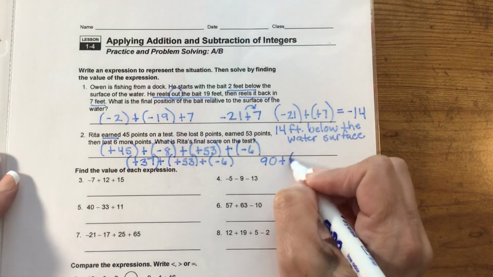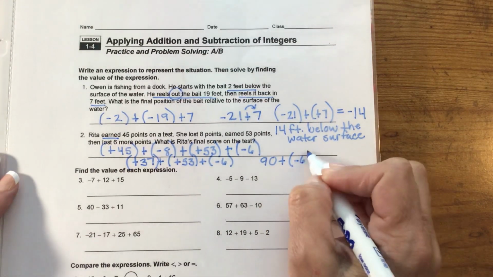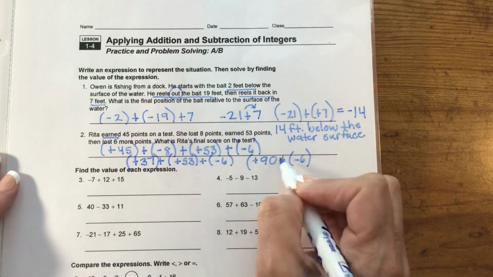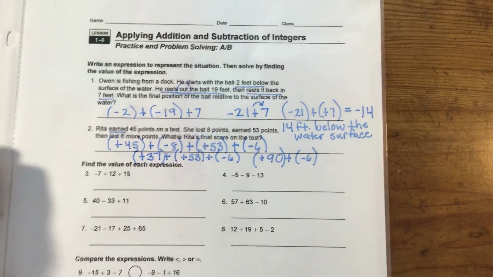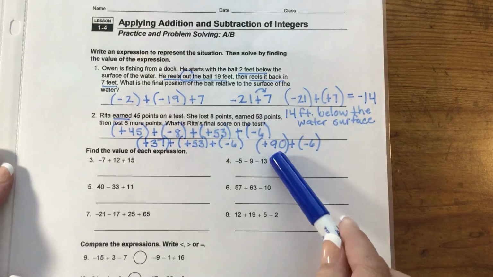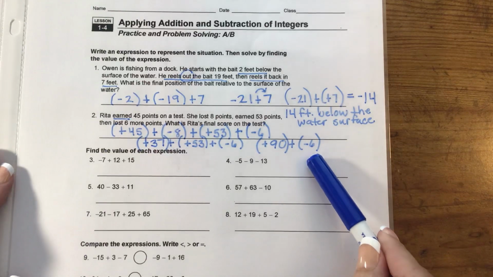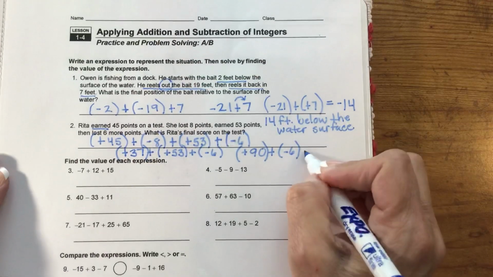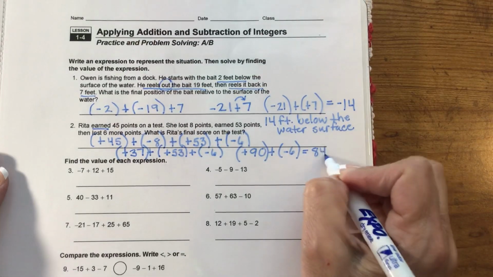90 plus a negative 6. Okay, if you want, you can go ahead and put a positive sign, and put the 90 in parentheses if you want. And if I have a positive and a negative, you're going to subtract and take the sign of the larger digit, which is 90. Your answer is going to be 84 points.